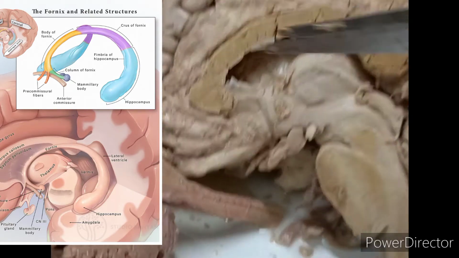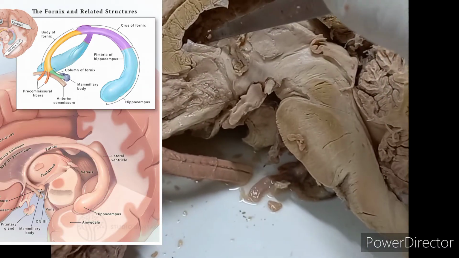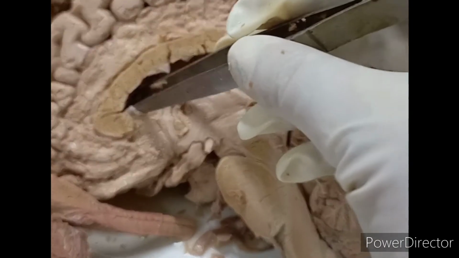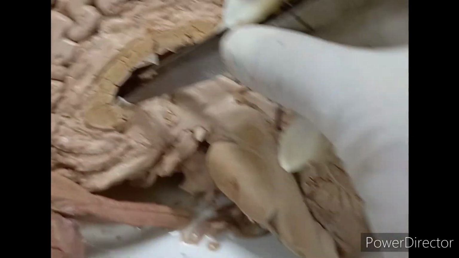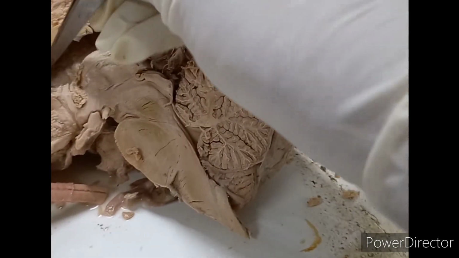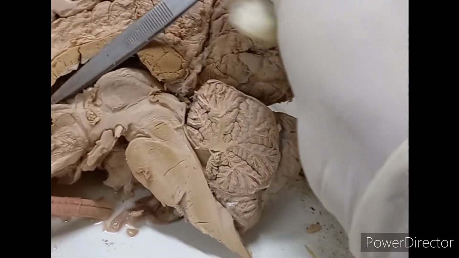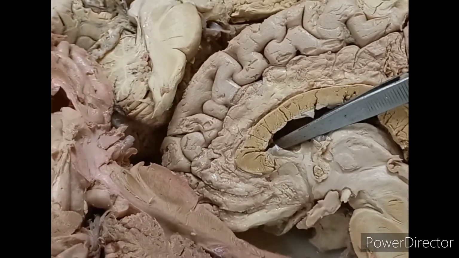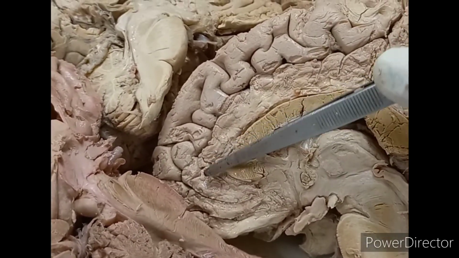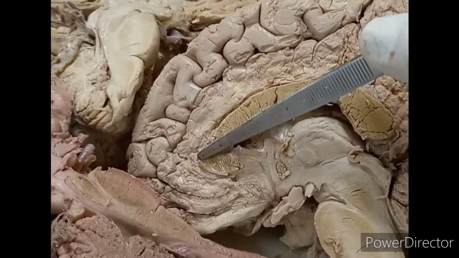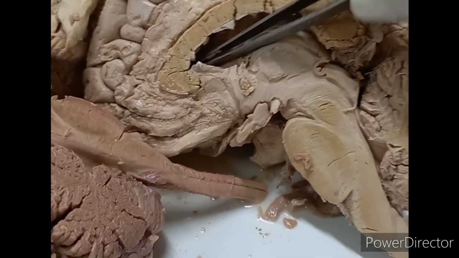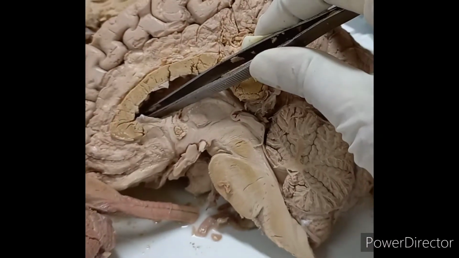Now, let us discuss the horns. So, this is the anterior horn. The anterior horn extends within the frontal lobe up to the genu of the corpus callosum. You can see here, this is going within the frontal lobe up to the genu of the corpus callosum. This is the genu of the corpus callosum, this bend. So, this is the position of the anterior horn.